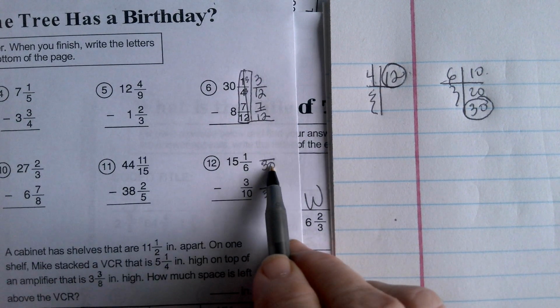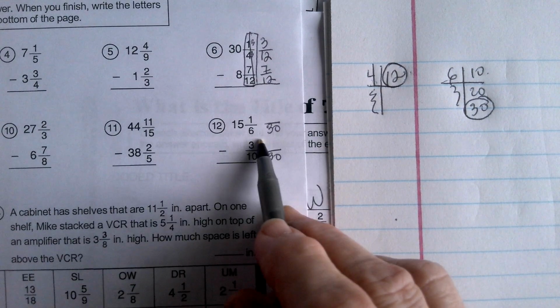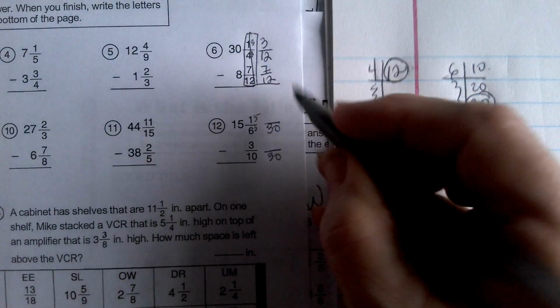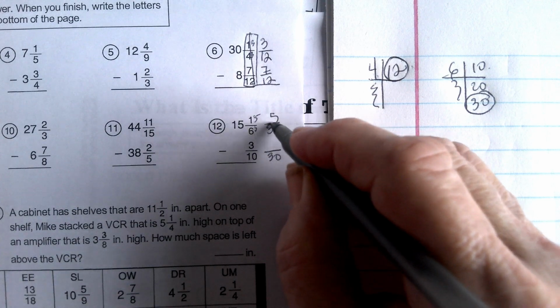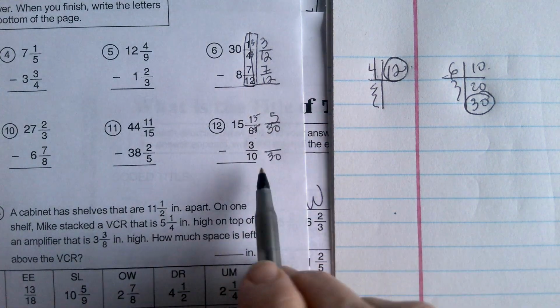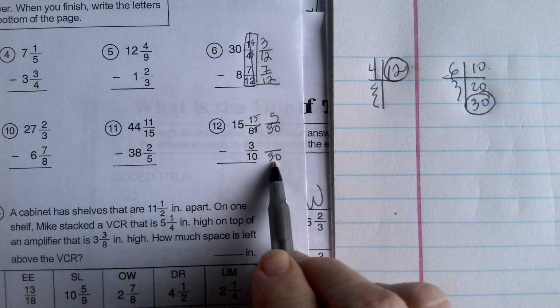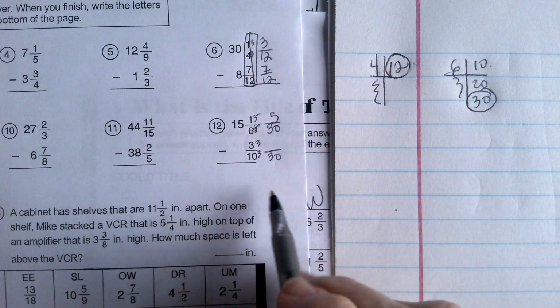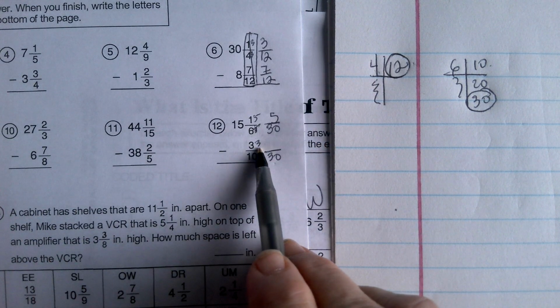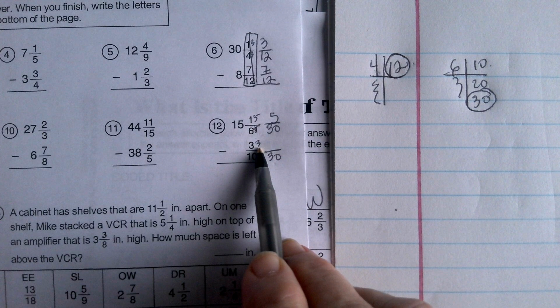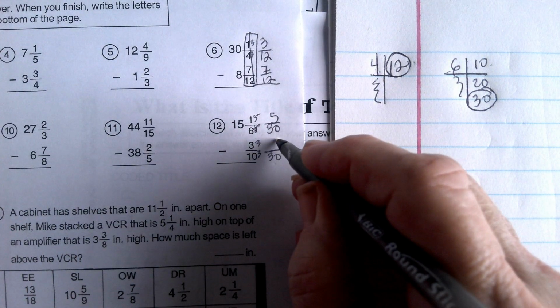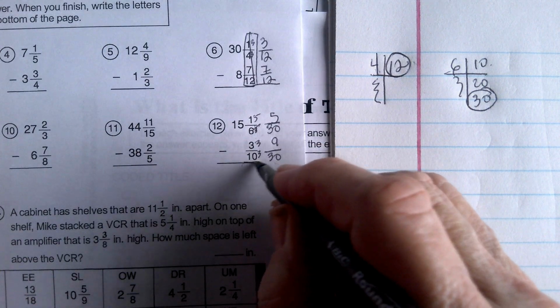6 times what will give you 30? 5. So 1 times 5 then is 5. Okay. 10 times what is 30? 3. So 3 times 3 is what? 9. So if you're doing it here, you need to write really tiny.